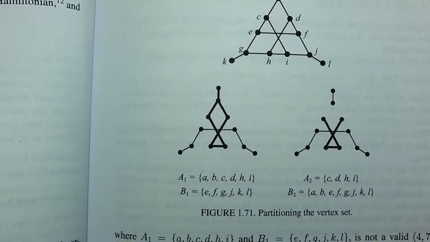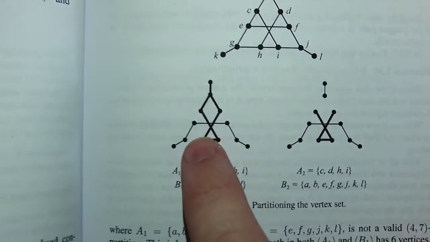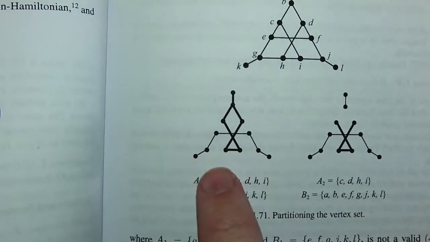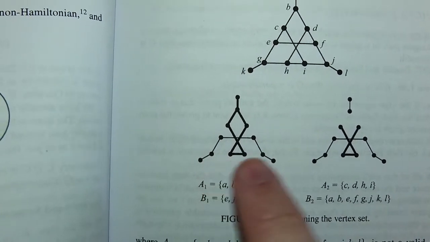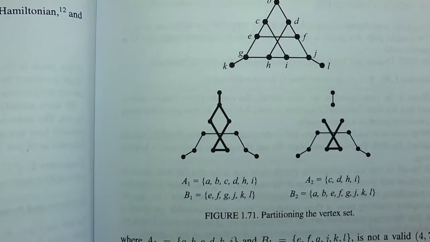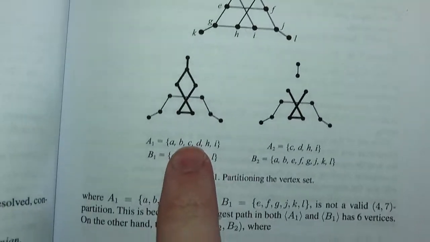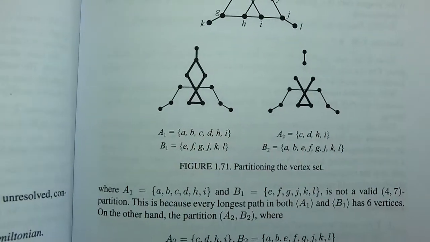So for instance, that would not be a valid 4-7 partition, because the detour order would fail to be less than or equal to 4.